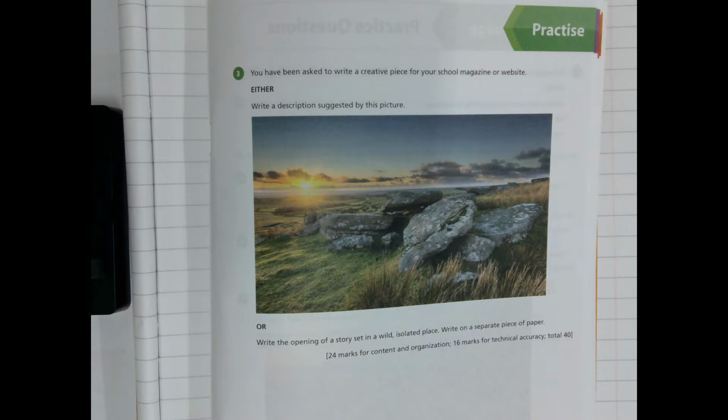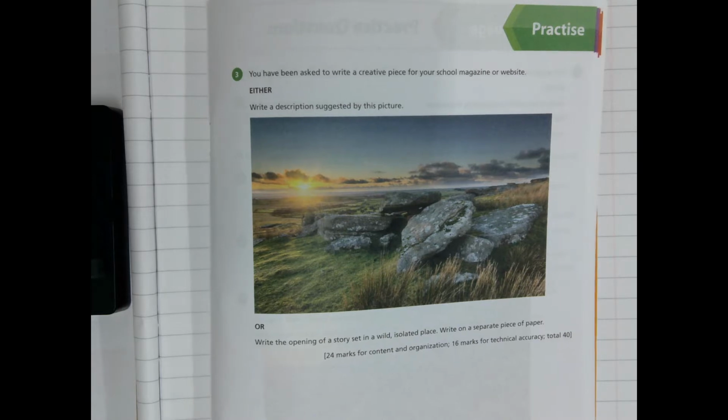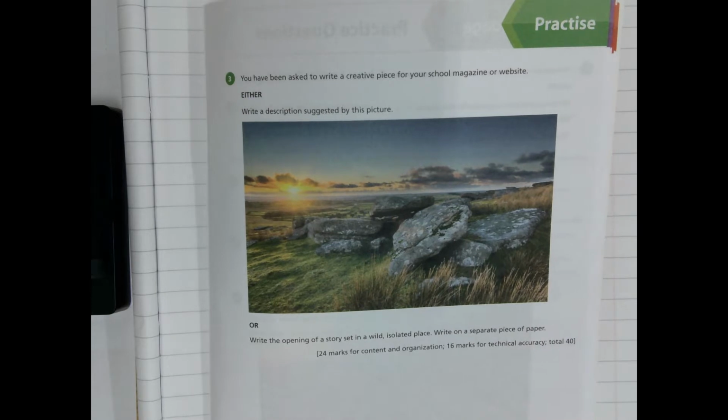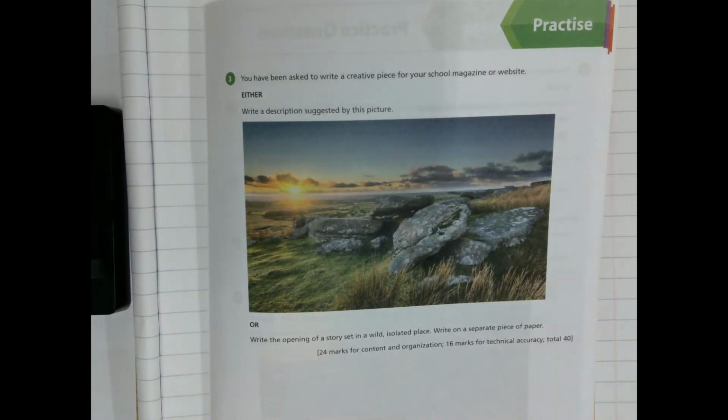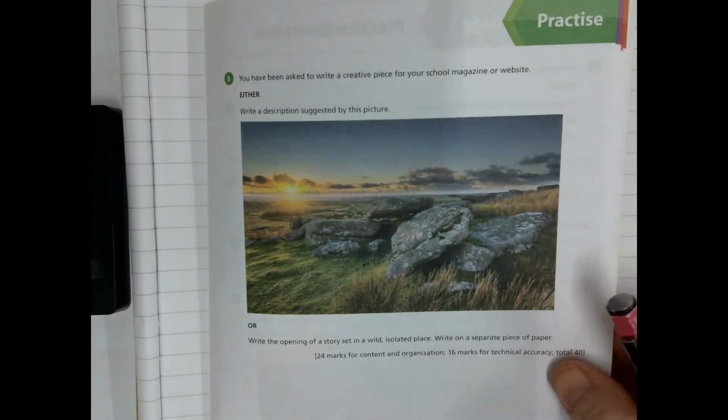For this quick planning video based on Paper 1, Question 5, I'm going to be using this image which you can find on page 27 of your Snap revision guide for writing. So why not find that image and have a go at using this planning technique to write this story. The story that we've got today is: write the opening of a story set in a wild, isolated place. What we're going to look at today is how we can use a planning pyramid to support our narrative writing.